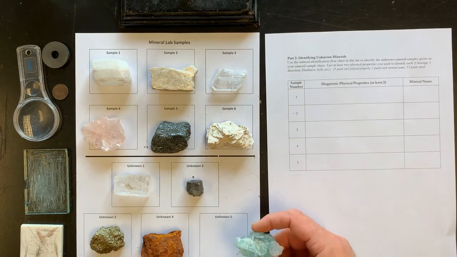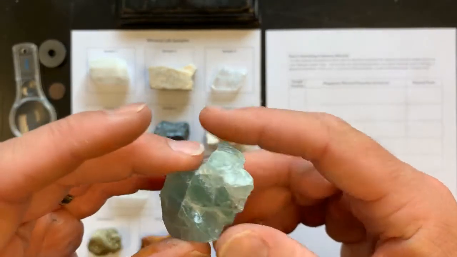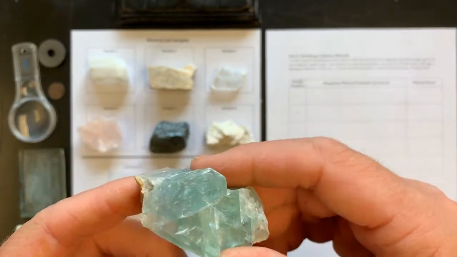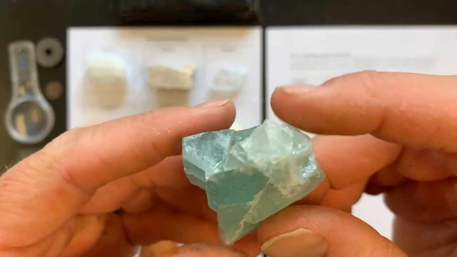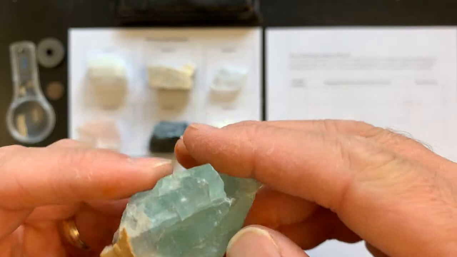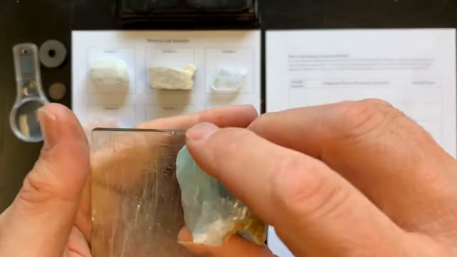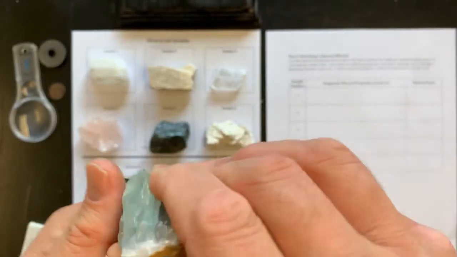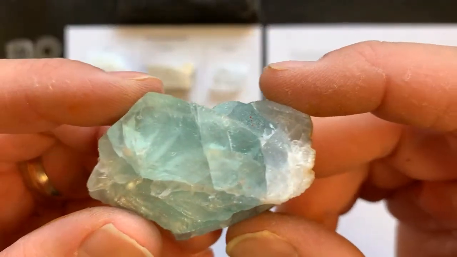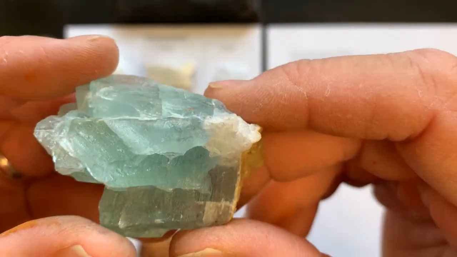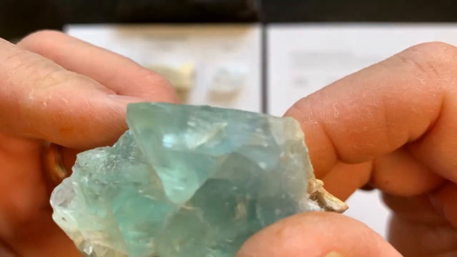And finally, sample unknown number 5. This one's very pretty, light green color, kind of translucent, very beautiful. Its luster then, is it glassy, earthy, pearly, or metallic? Hardness, fingernail glides. Yet it glides across the glass, so this is medium in hardness. This one is unique in its cleavage. What I actually see here are like pyramids or triangles for the cleavage directions.